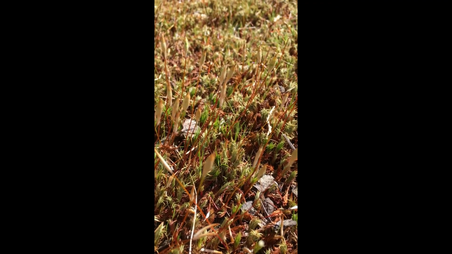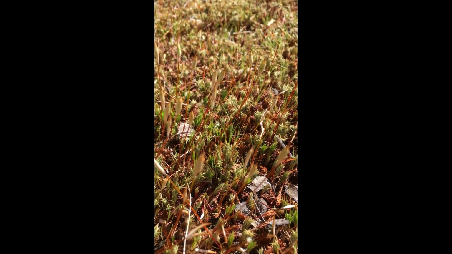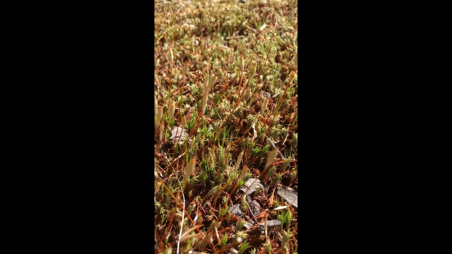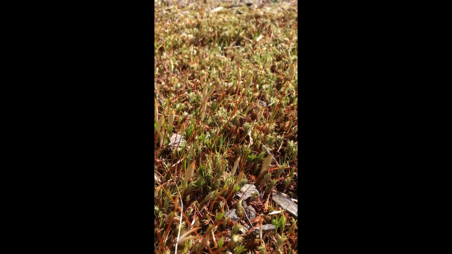Okay, I'm going to attempt to show you some mosses and ferns today outside that you can possibly find around your own home, wherever you are. This, I think, is one of the haircap mosses.